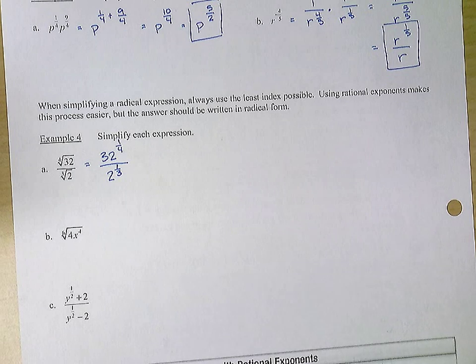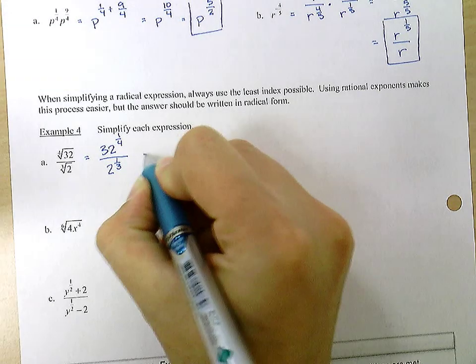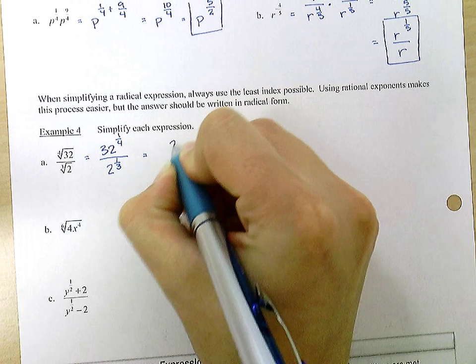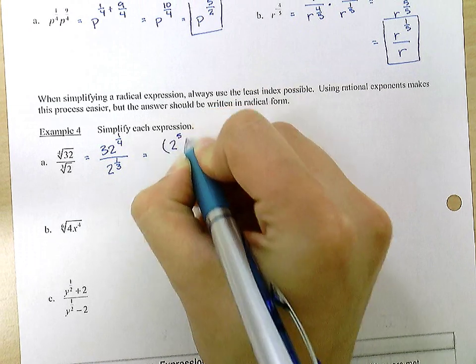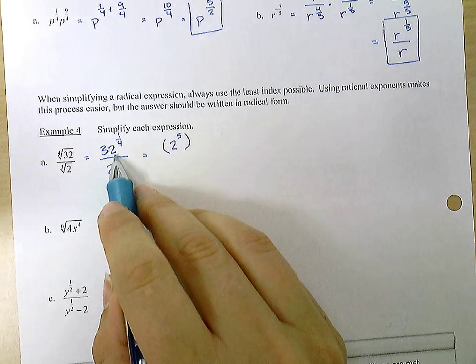Now, when we're combining exponents, you need a common base. So 2 and 32 are not common bases, correct? But I can change 32 to a 2. So I can take 2 and raise it to the 5th power to make 32.